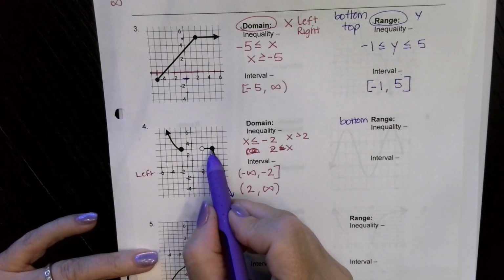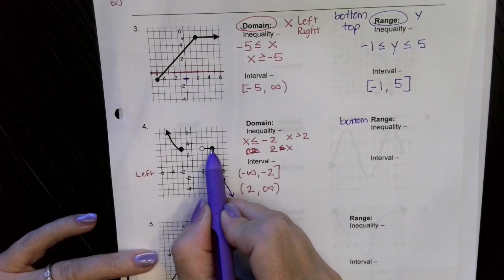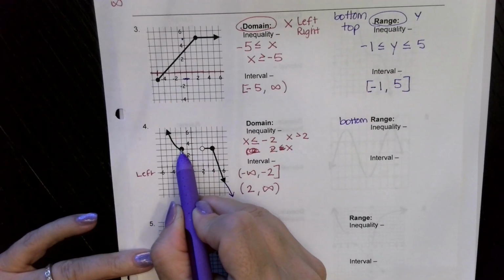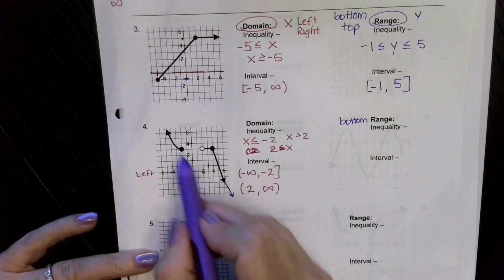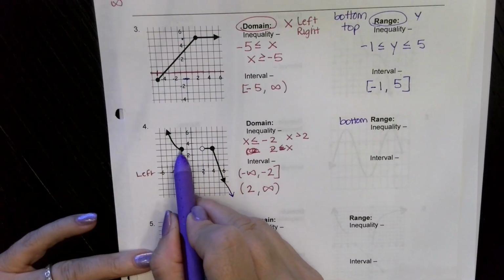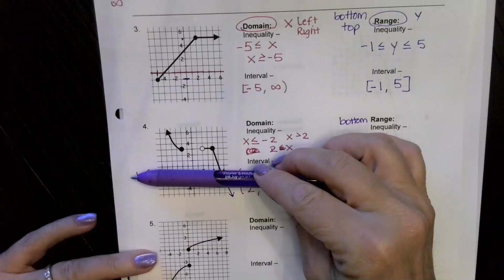Well, this point is included, but this value here is 3. So if I come over here and look at this value, I still have this value of 3, and it's going to continue to go up. So even though I have a break in my graph, I don't have a break in my y. I can draw a line here, here, and here.